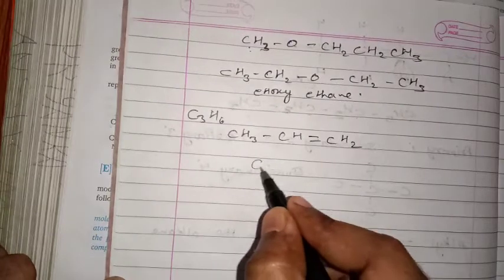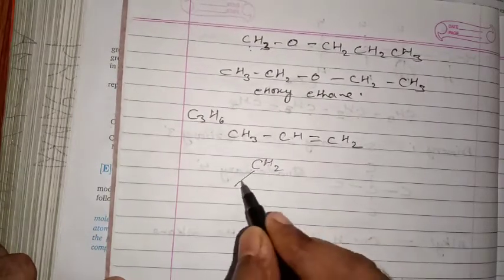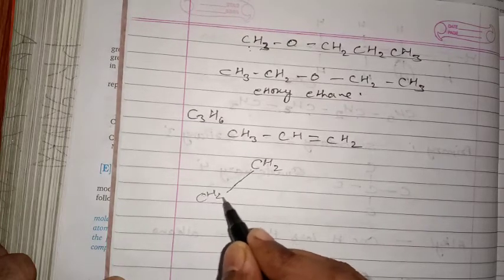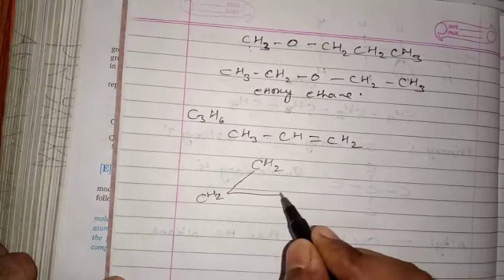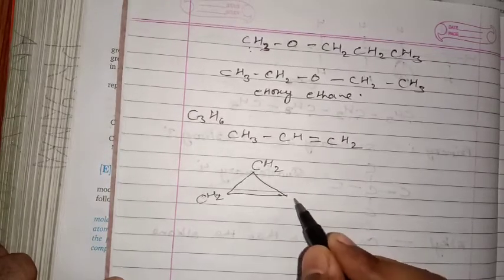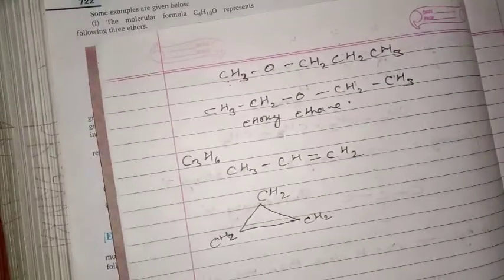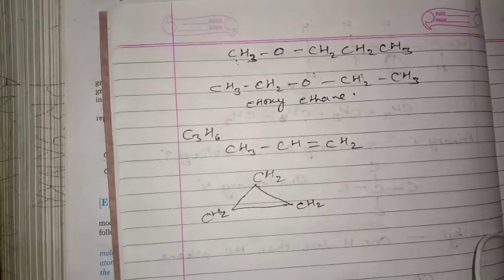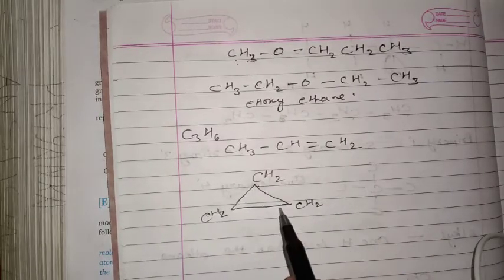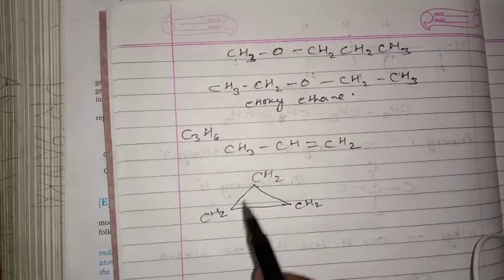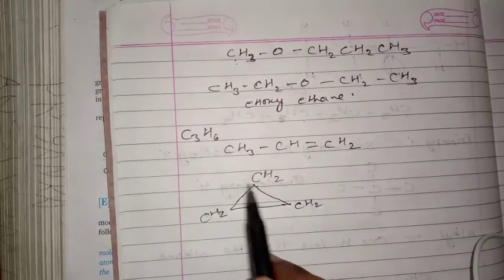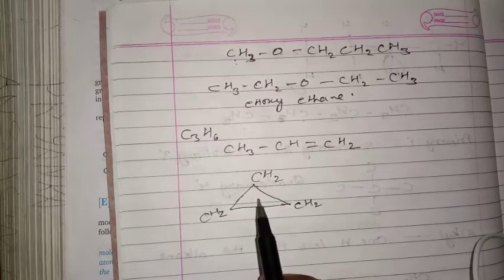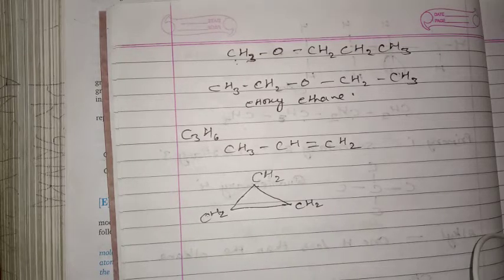Now it can be drawn as CH2, bond, again CH2, then again a bond comes here, then CH2. It can be referred to as cyclopropane. Here it is called prop-1-ene, and here it became cyclopropane. So if one compound forms a straight chain and another from the same molecular formula forms a ring, then it is called ring chain isomerism.